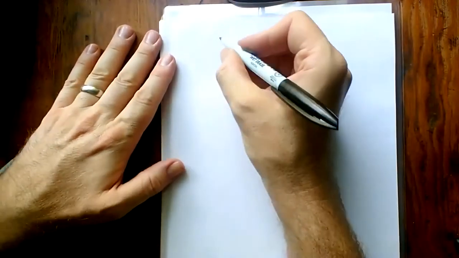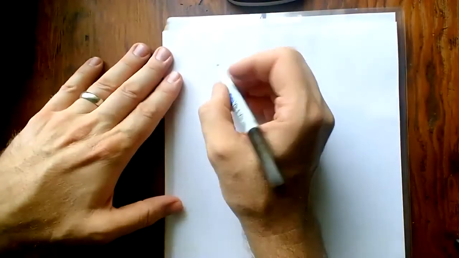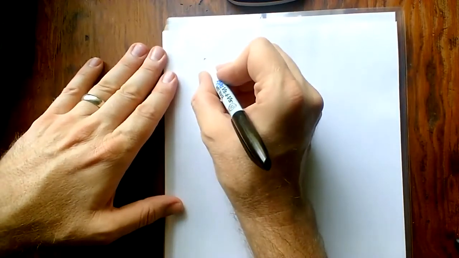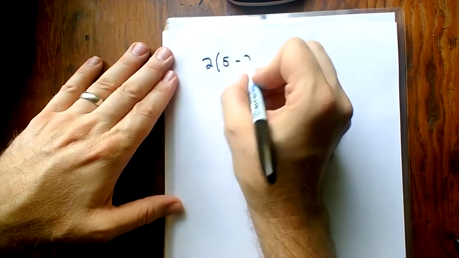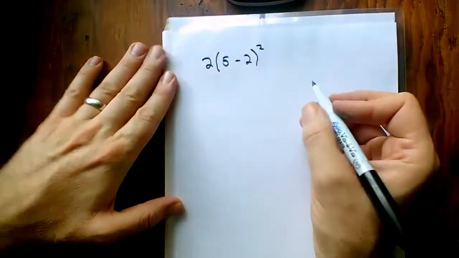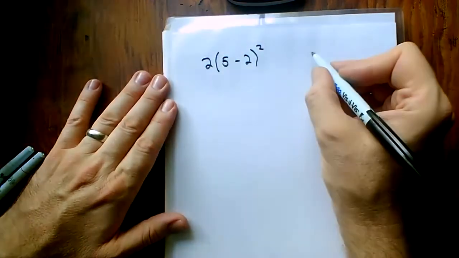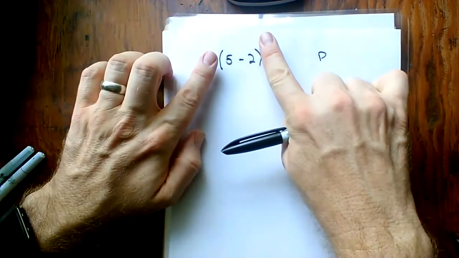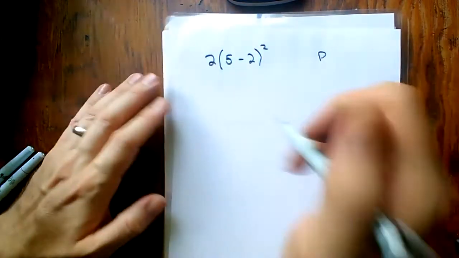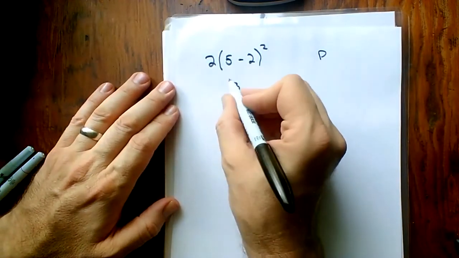Let's start off with something to show you the difference of what will happen if you don't do things in the same order. Let's do 2 times (5 minus 2) squared. The first thing I have to do is evaluate what's inside my set of parentheses. I'm going to ignore everything else and just do 5 minus 2, which is 3.